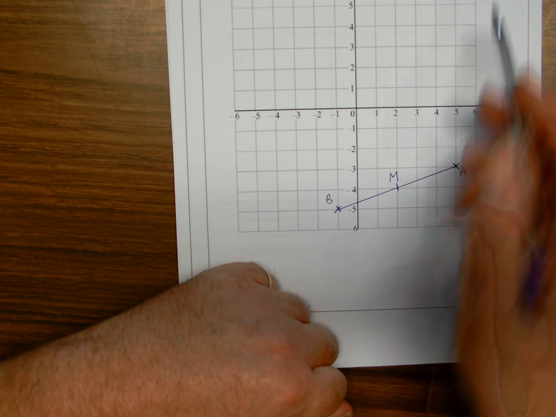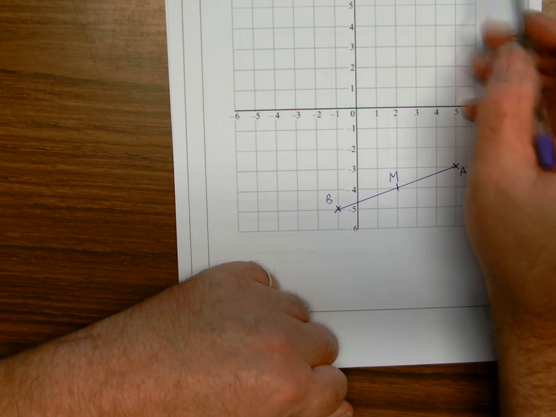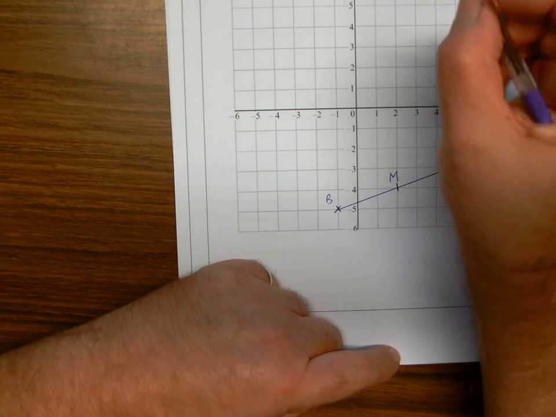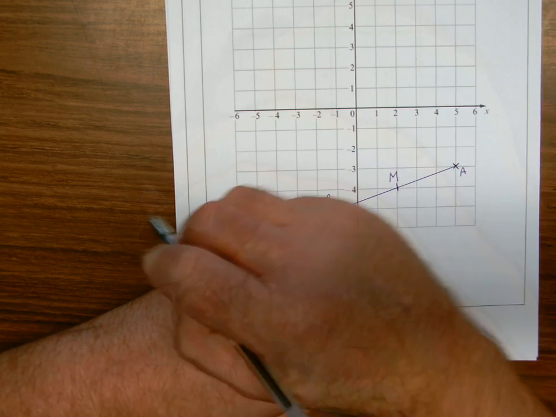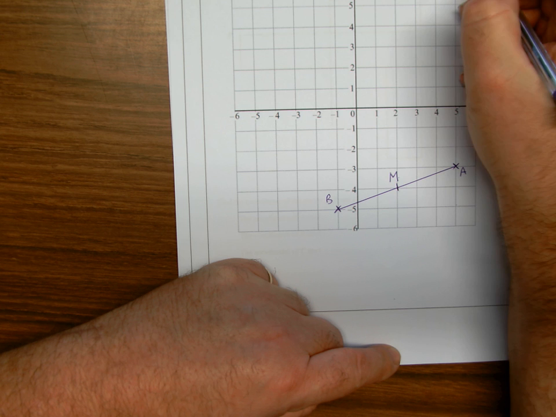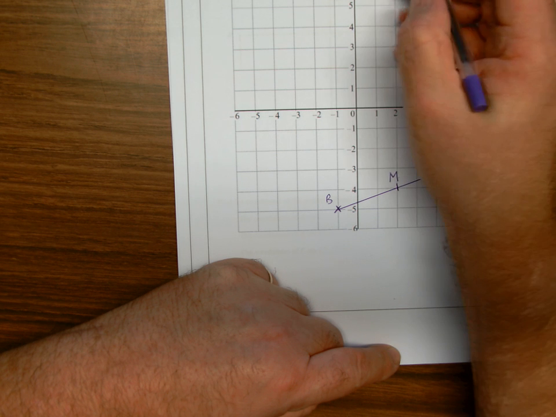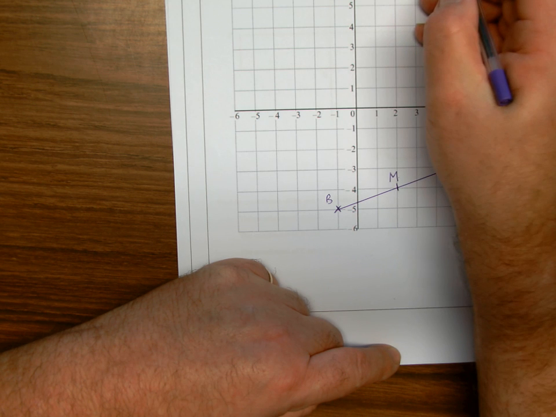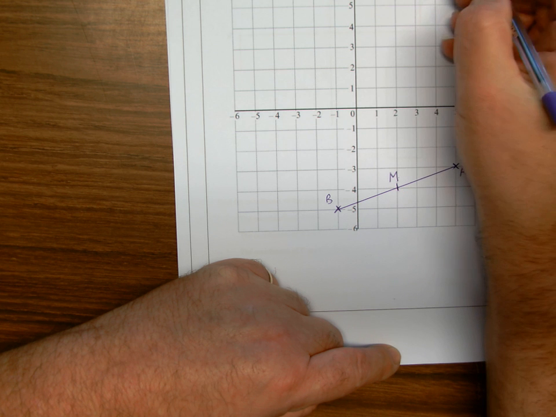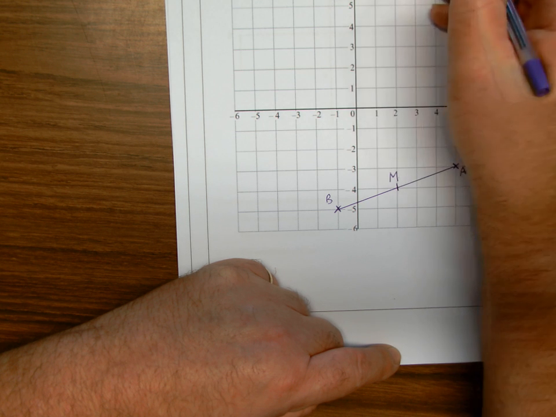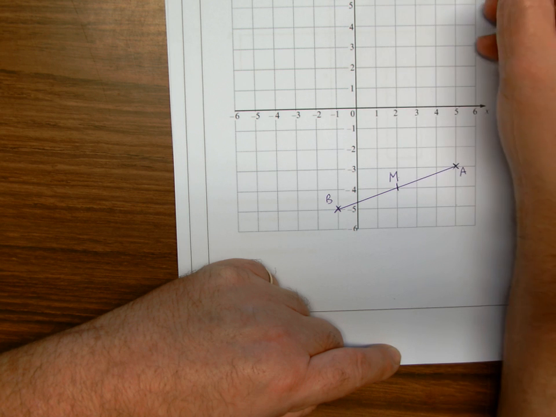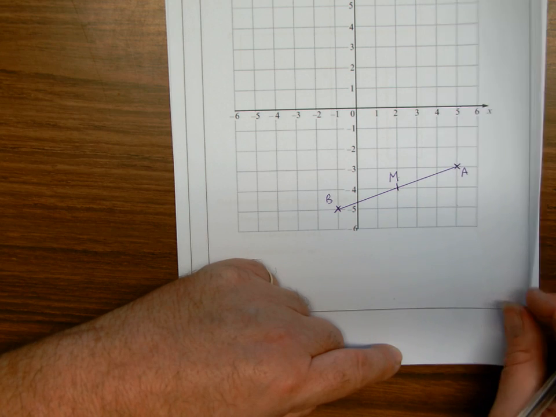Okay, the other thing we noticed, if you look at your answer there, the x coordinates were 5 and minus 1, and I got 2. If I add those up, 5 and minus 1 is 4, divided by 2 is 2. Minus 3 and minus 5, add those up is minus 8. Half of minus 8 is minus 4.